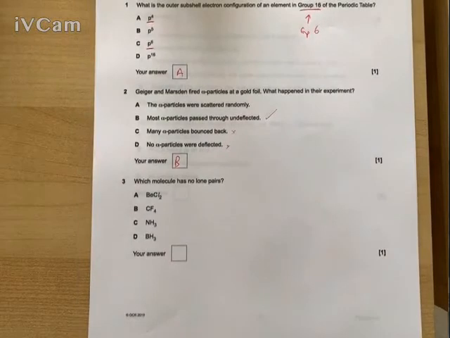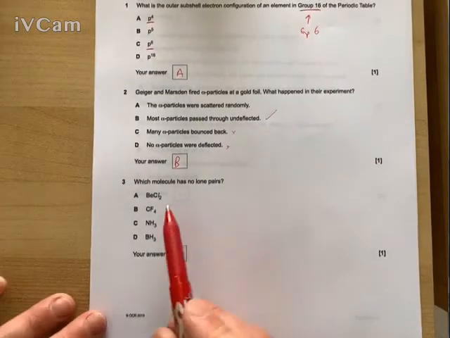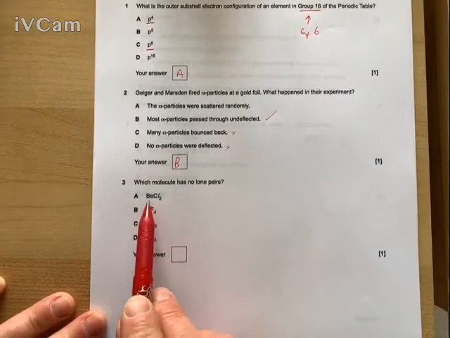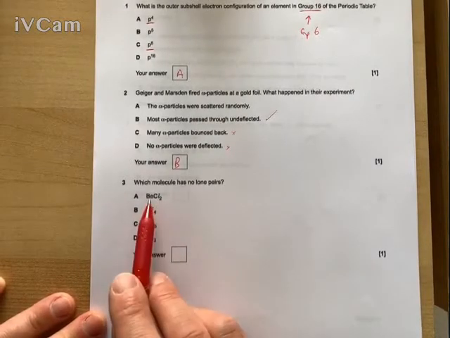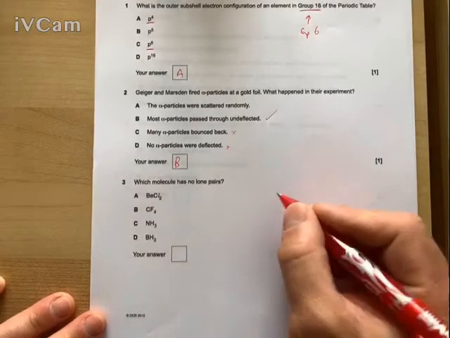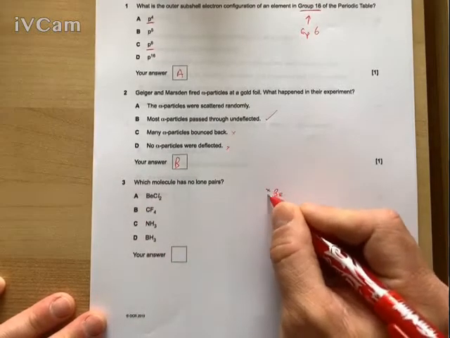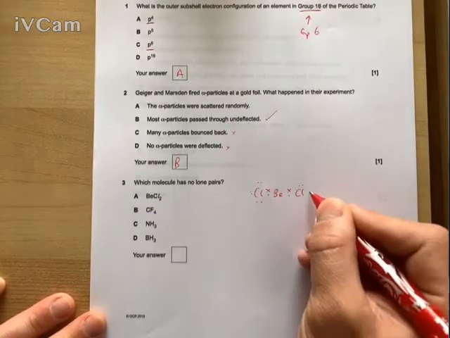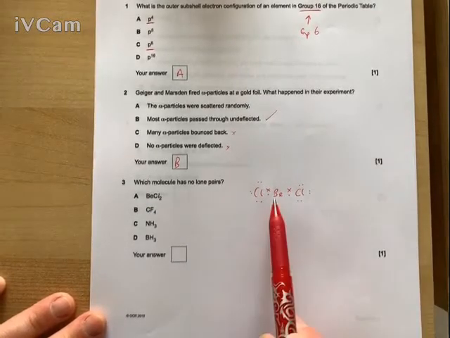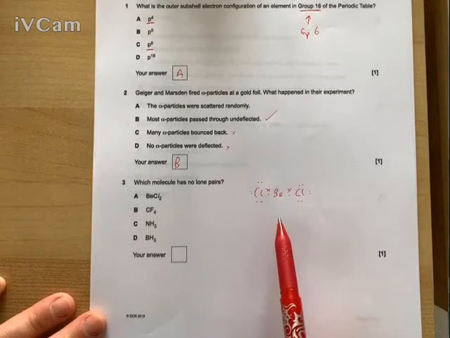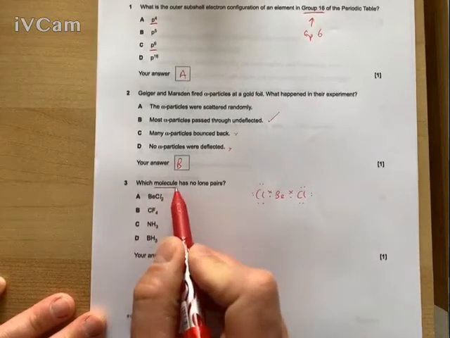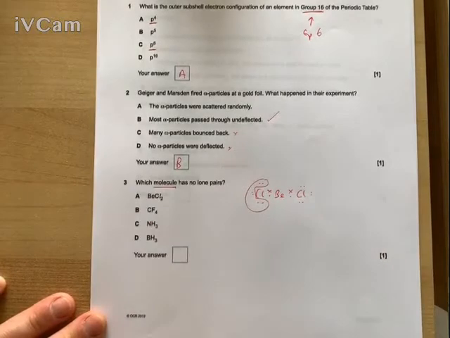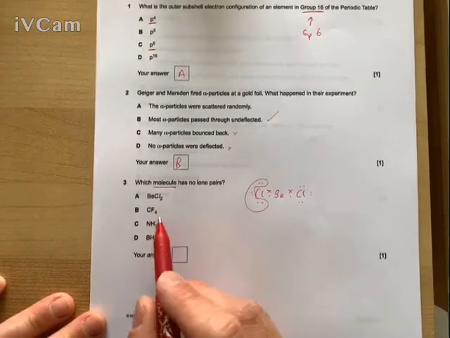3, you've got to be very careful with which molecule has no lone pairs, because potentially you could have just looked at A and jumped to an incorrect conclusion. Now, A, beryllium chloride, as a molecule, beryllium's in group 2, so it's got 2 electrons in its outer shell. So if you try to draw a dot and cross diagram for this, you'll see that around the central beryllium atom, there are 2 pairs of electrons, and then there are no lone pairs. But it does specifically say which molecule has no lone pairs, so these ones are counting as lone pairs for the purpose of this question.